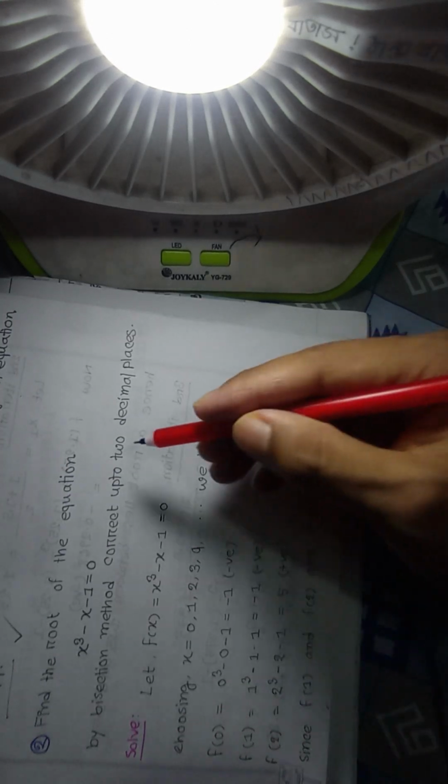Hello everyone. Today we'll be talking about the bisection method. The problem is about finding the root of x cubed minus x minus 1 equals 0. We have to find the root up to 2 decimal places.